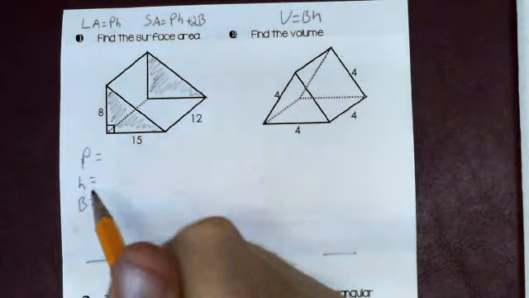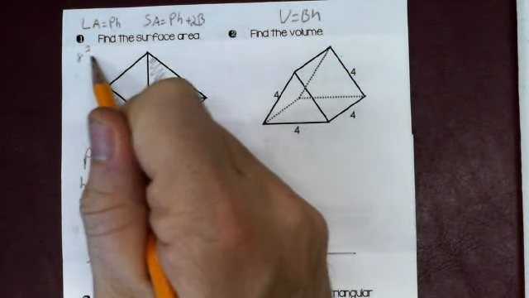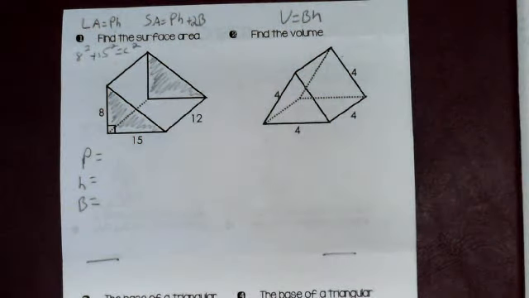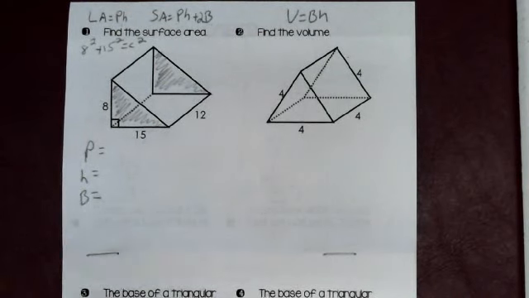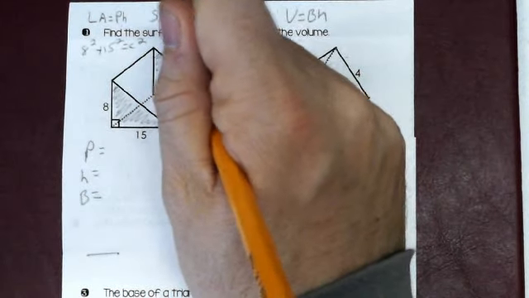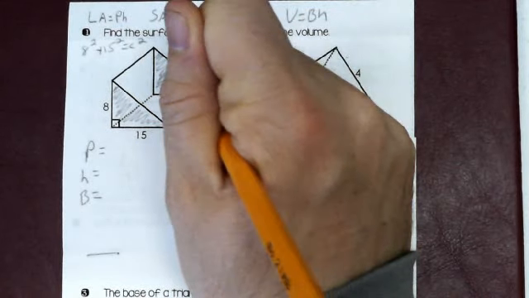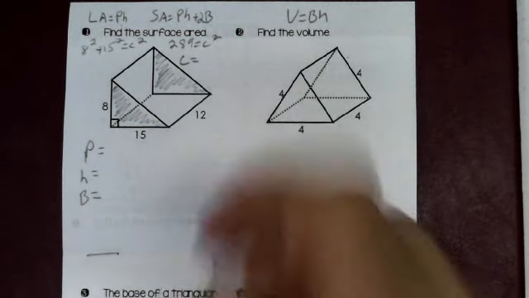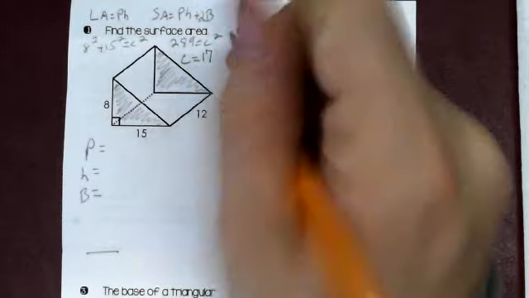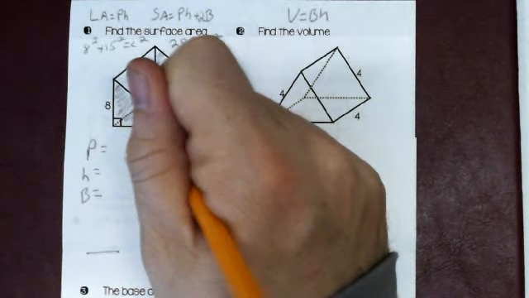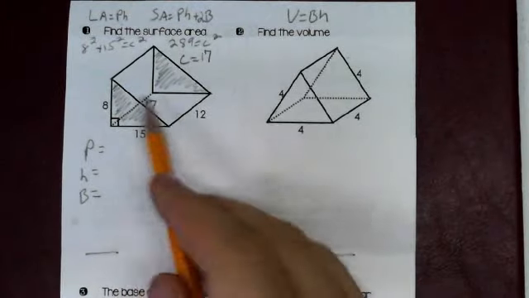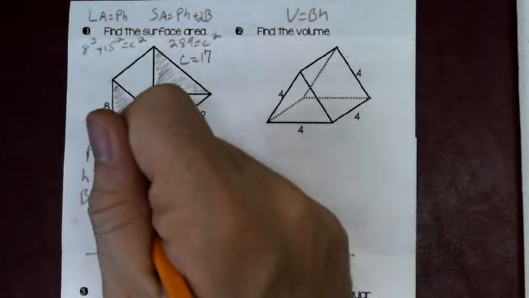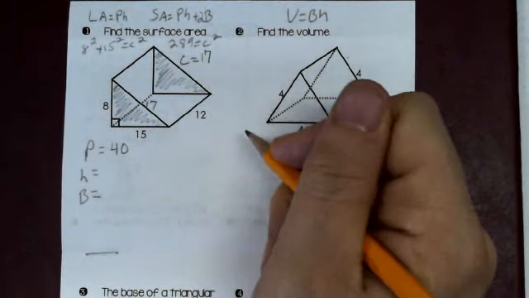Well, that's just Pythagorean theorem. So 8 squared plus 15 squared equals c squared. And so we get that 289 equals c squared. And when we take the square root, we get that c equals 17. So this side over here equals 17. And then to find the perimeter, we just add our three sides, 8 plus 17 plus 15. And that gives us a perimeter of 40.